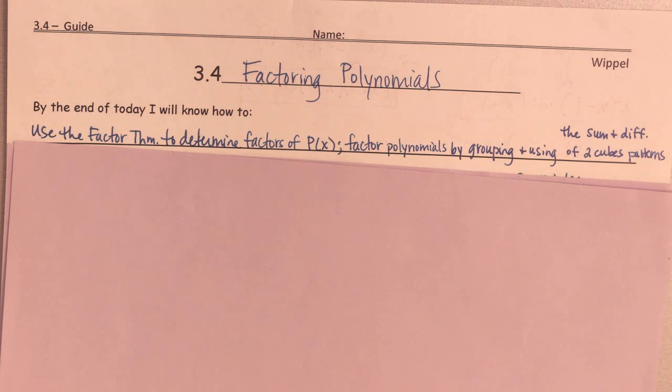So this means we're going to have polynomials with 4 terms. And we have to use something called grouping. And then we're also going to learn 2 new special patterns. The sum and the difference of 2 cubes.